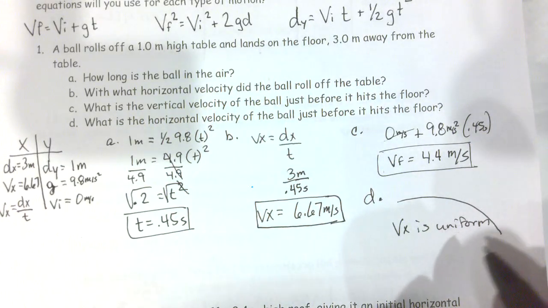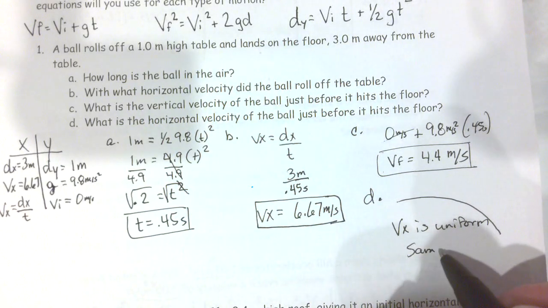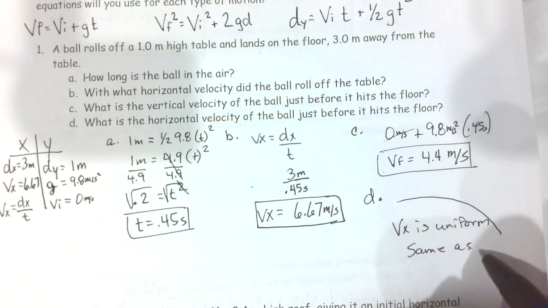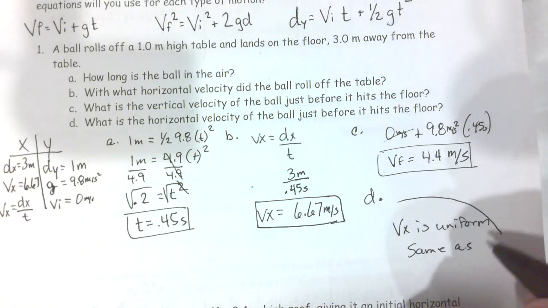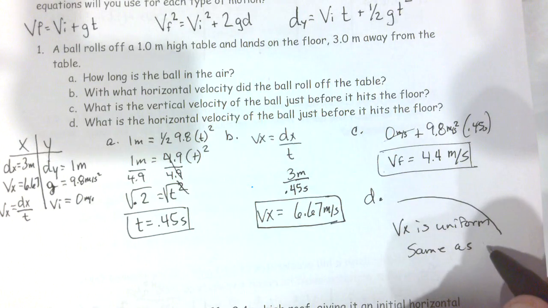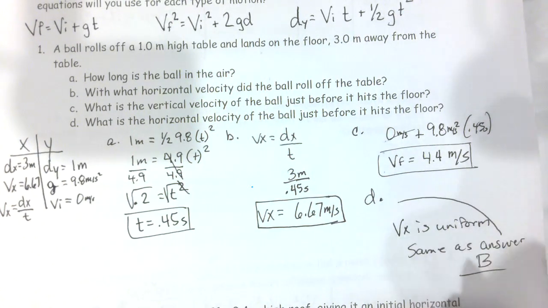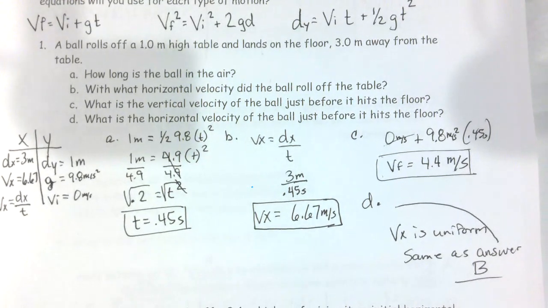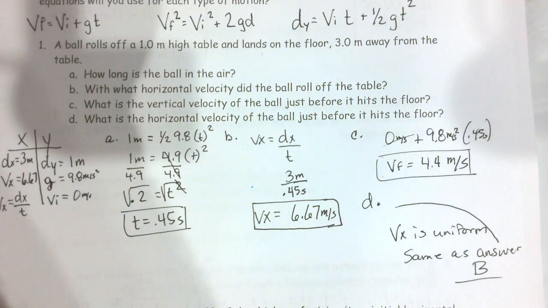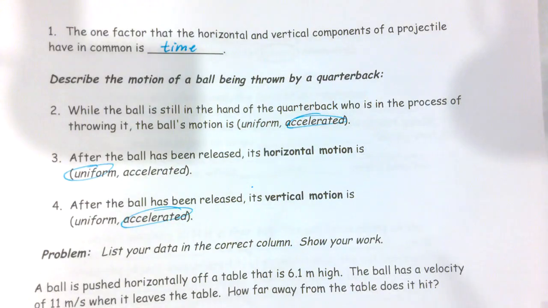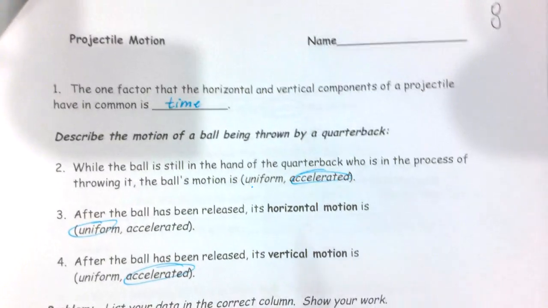So, same as, I guess, answer B. How's that? Okay, so that's all we're going to do on this page. So we'll pause there. Okay, so this page is talking about projectile motion.